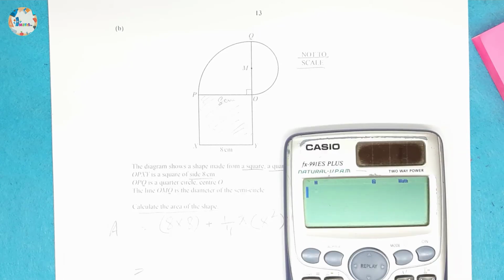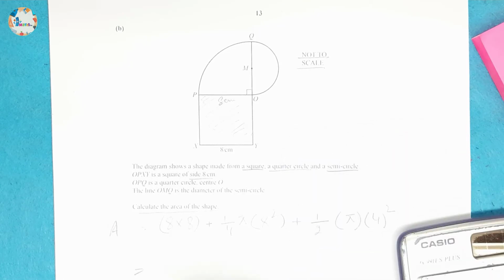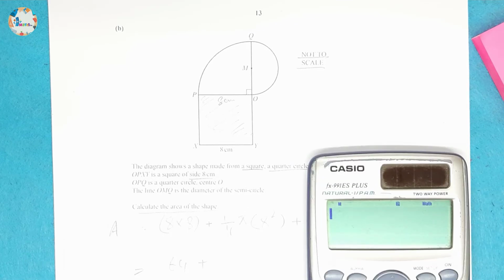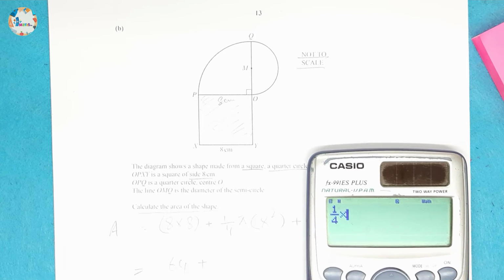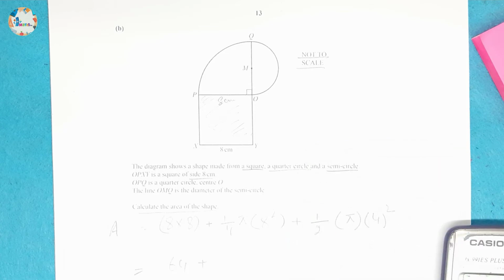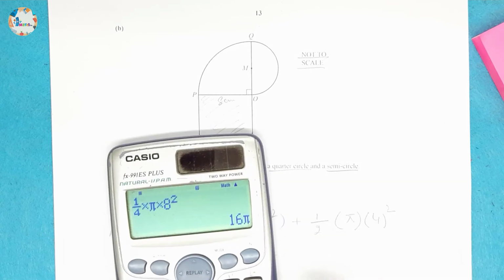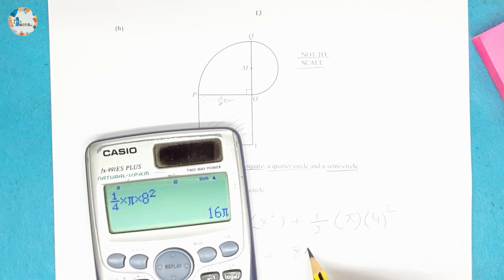8 into 8 will be 64. This one will be 64, plus this one we can calculate as 1 over 4 into pi into 8 squared, and this will be equal to 16 pi. So this will be 16 pi, plus this will be 16 divided by 2, which is 8. So this will be 8 pi.